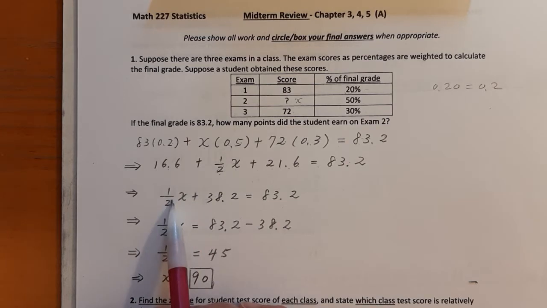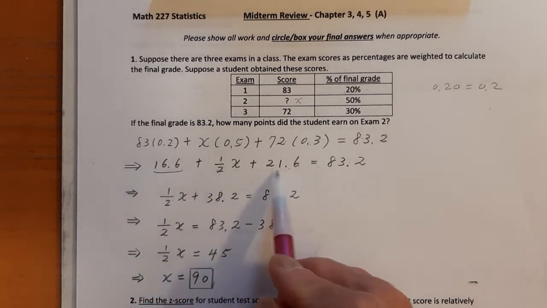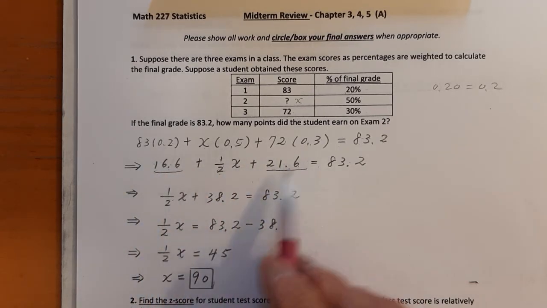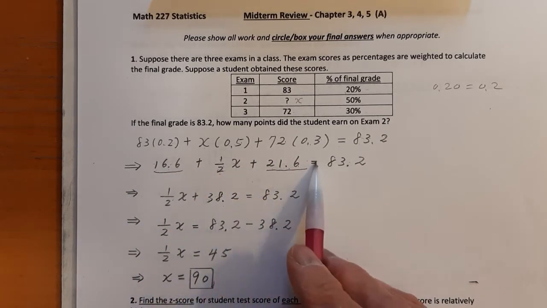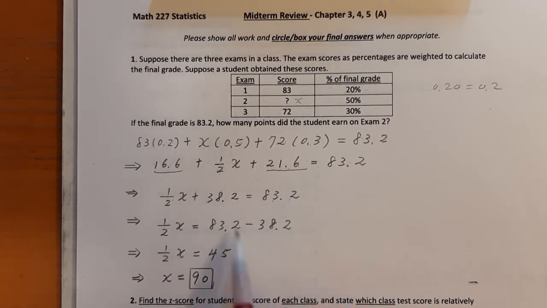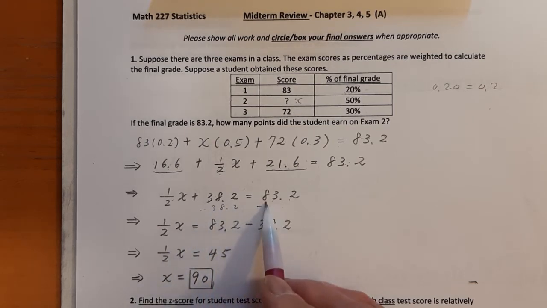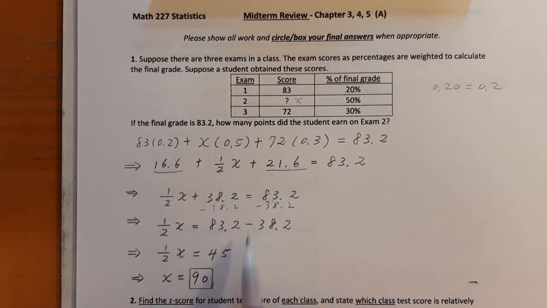Then 1/2 X, then 16.6 add 21.6, the two terms add together equals 38.2. Then equal 83.2. Then minus 38.2 on both sides. This is 0. Remain 1/2 X equal 83.2 minus 38.2 equal 45.